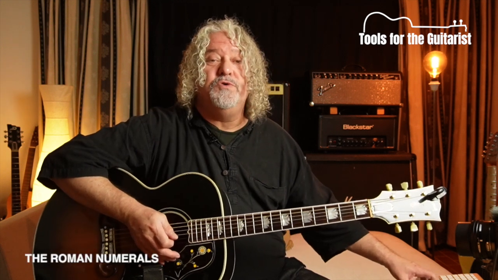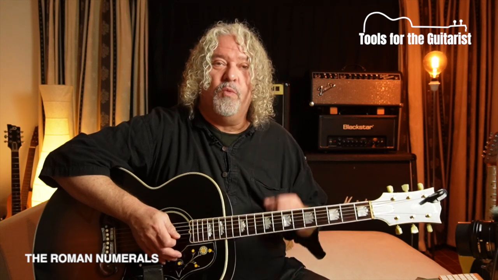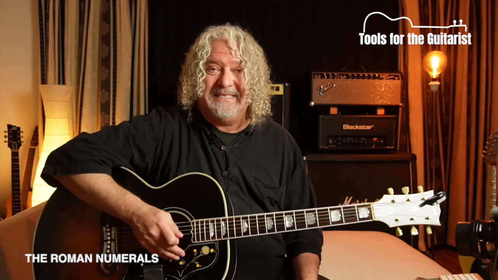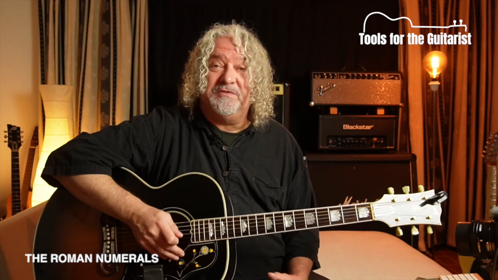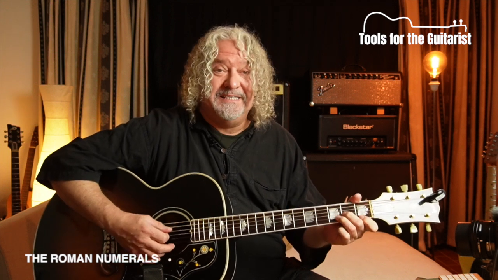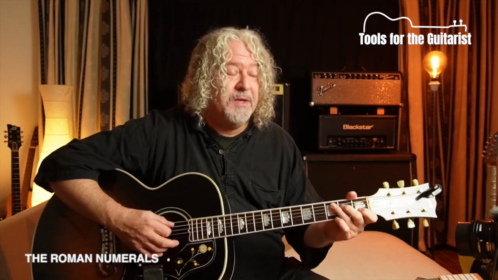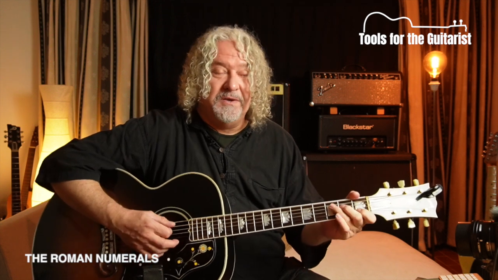Now we use Roman numerals to label each chord. Major chords are in capitals, 1, 4, 5, and minor chords are lowercase, 2, 3, 6 and 7. This system makes it easy to see where each chord is and its function within the scale. So we get an order which is C major, D minor, E minor, F, G, A minor, B minor. So major, minor, minor, major, major, minor, minor.